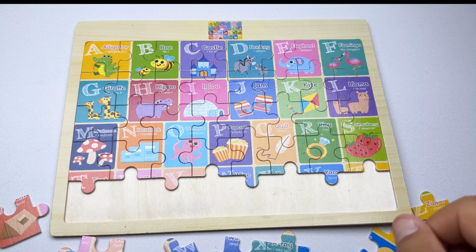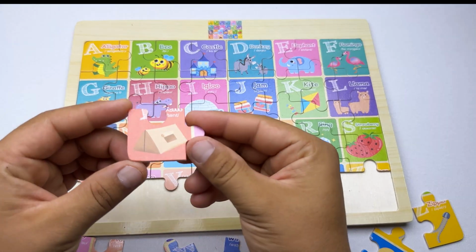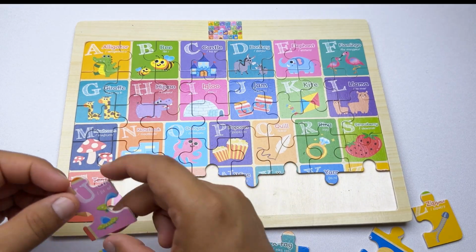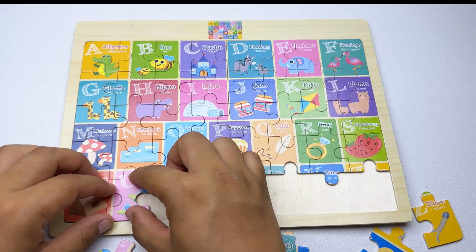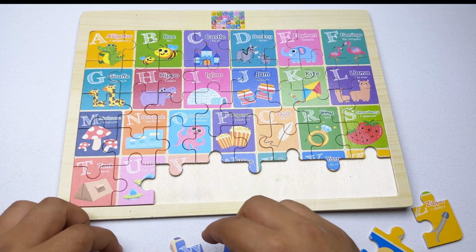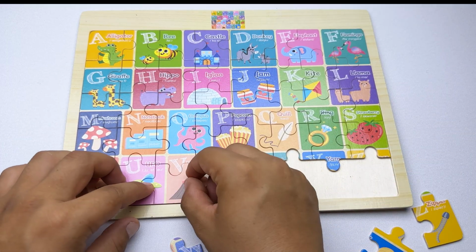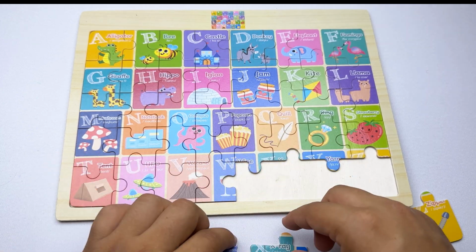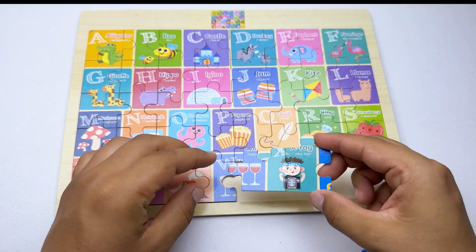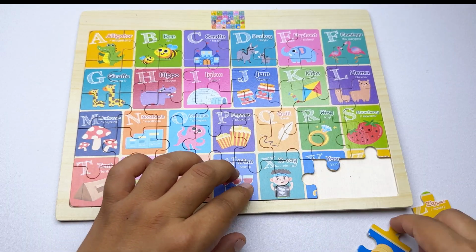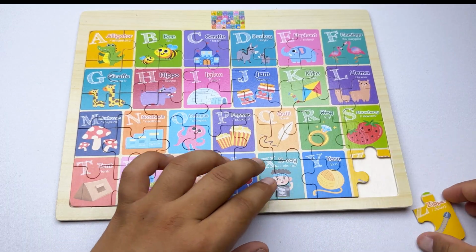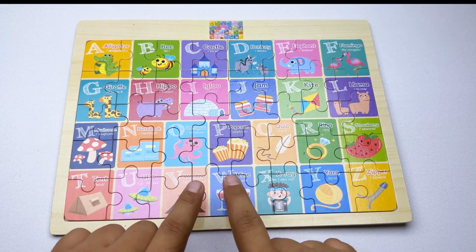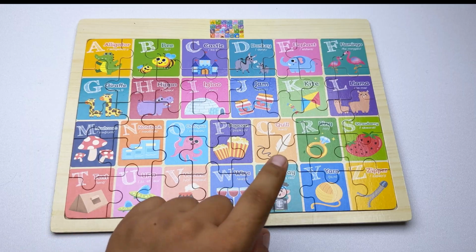Let's find the next letters from the puzzle. Letter T. Letter U. Letter V. Letter W. Letter X. Letter Y. Letter Z. Oh, friends, we found all puzzle letters.